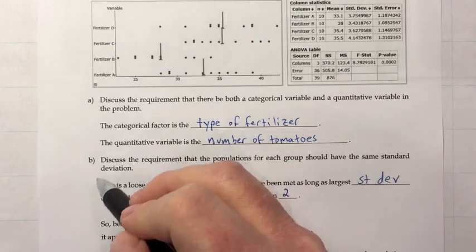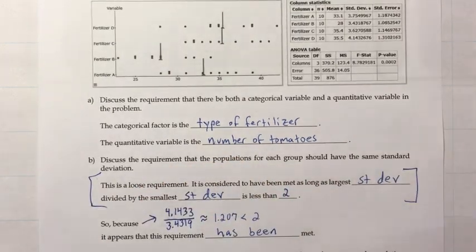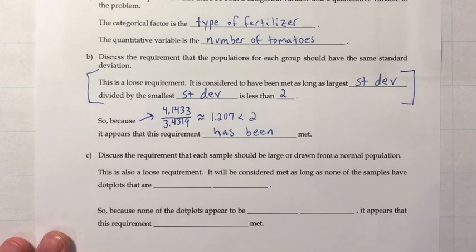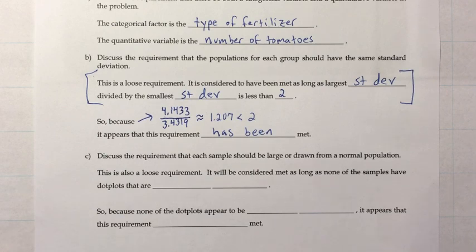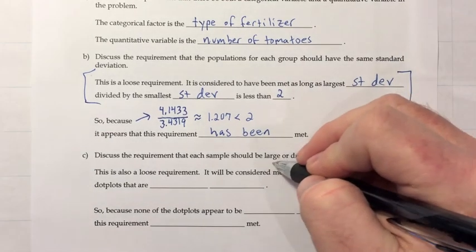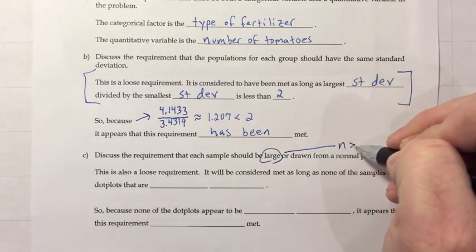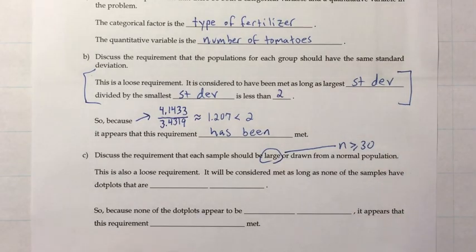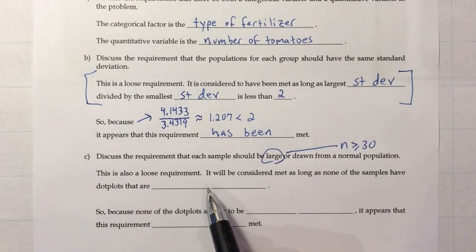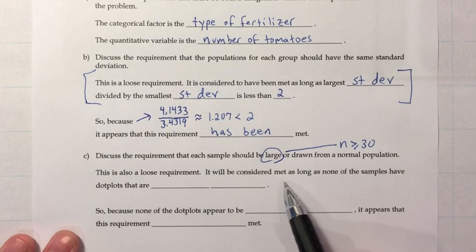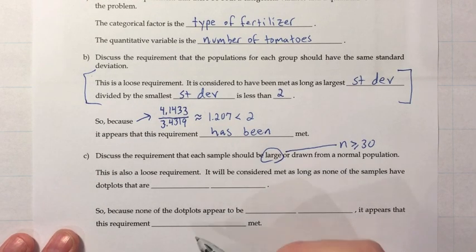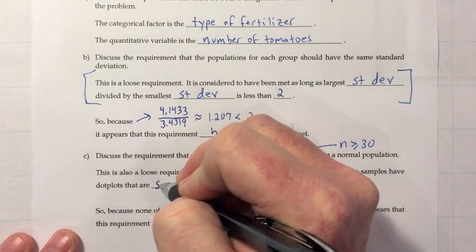Okay, so this is our method of checking that specific requirement. Moving on to the next question, discuss the requirement that each sample should be large or drawn from a normal population. So this is also a loose requirement. The large part, by the way, would mean n is greater than or equal to 30. So if we have that for any sample, we don't worry about what shape the population is. But a lot of times we won't have that. So then we're going to consider this requirement to be met as long as none of the samples have dot plots that are severely skewed.